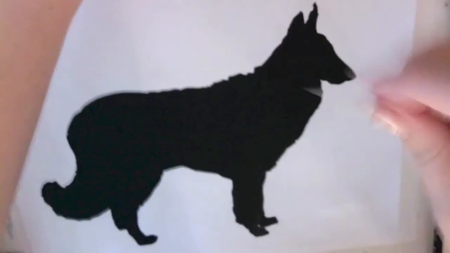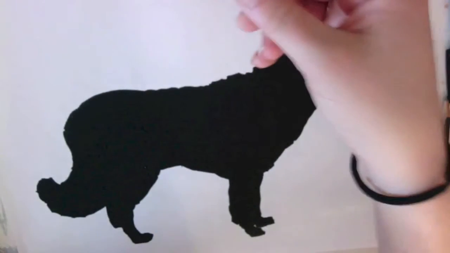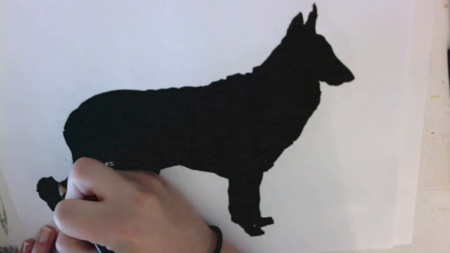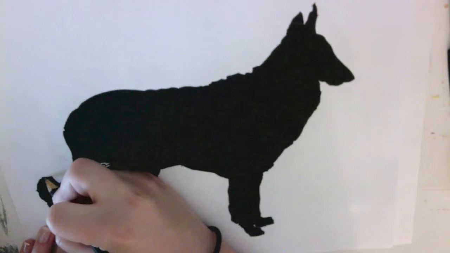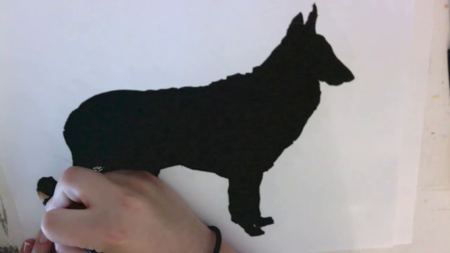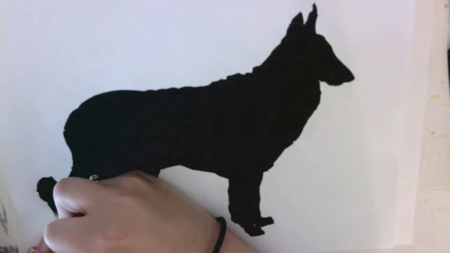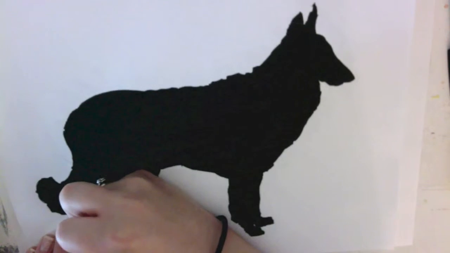So I'm going to go ahead and grab a piece of tape here just to tape it down to my table. So now that I have it taped down, I'm just going to go around the edges of the dog and trace the lines, sort of pressing hard on my pencil.